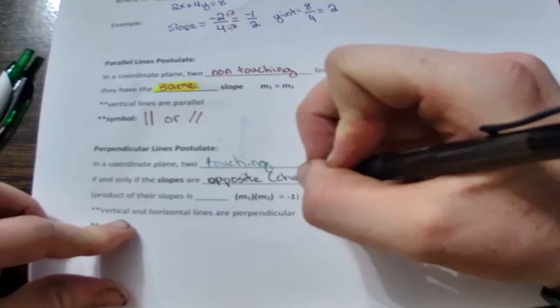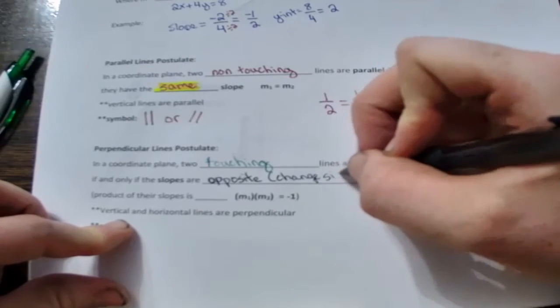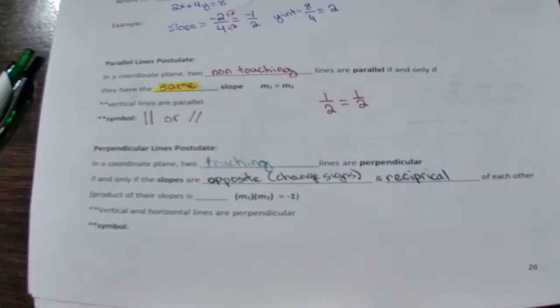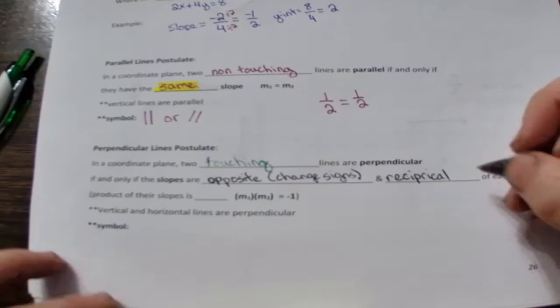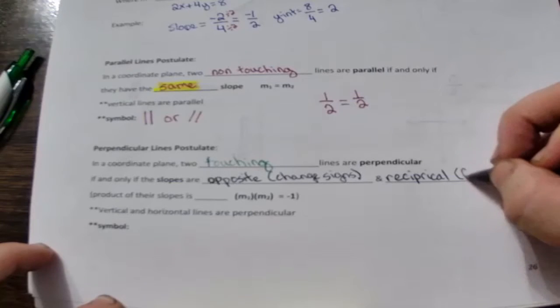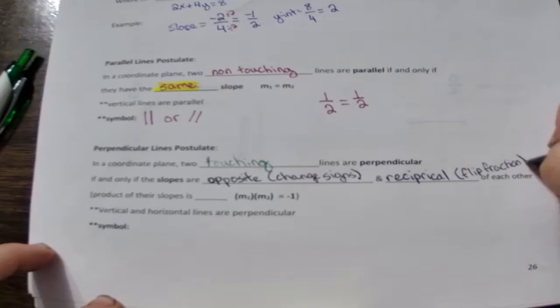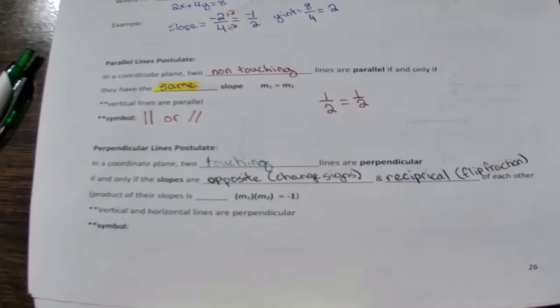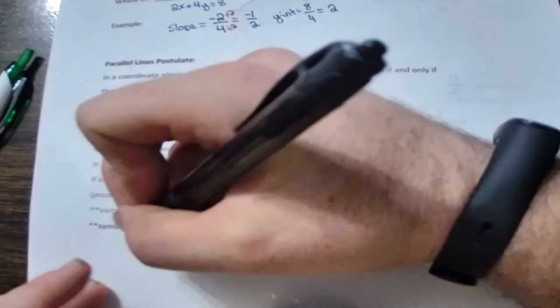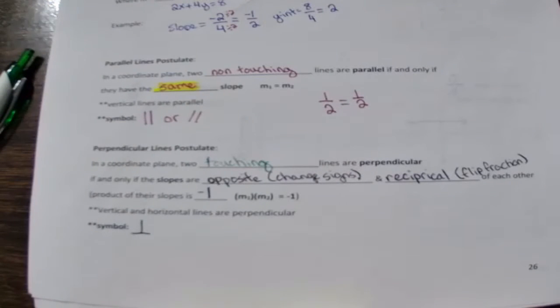Opposite means we change the signs. So if it was positive, it turns negative. If it was negative, it turns positive. And reciprocal means flip the fraction. So the product of their slopes is going to be 1. So if you multiply them, it should be 1, or I should say negative 1. Now, if you don't remember the symbol, it looks like an upside down T. So perpendicular lines have to touch and form a 90-degree angle.